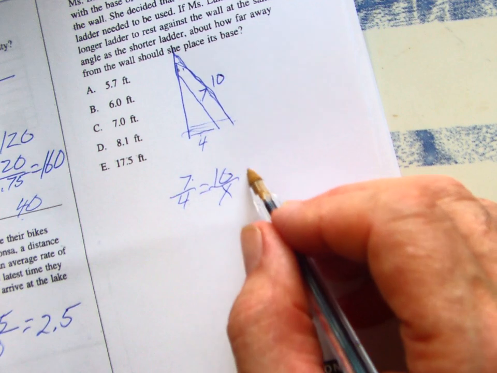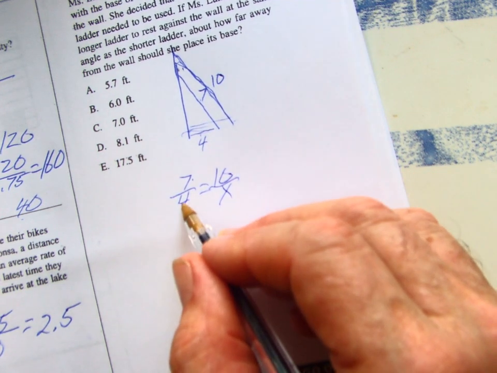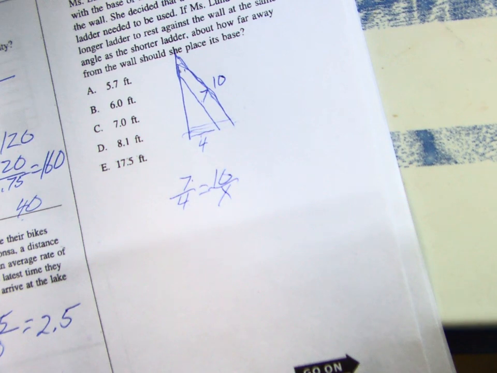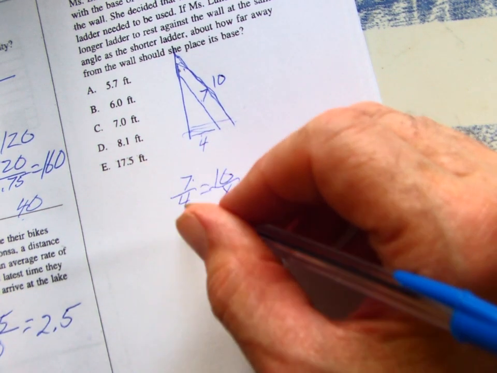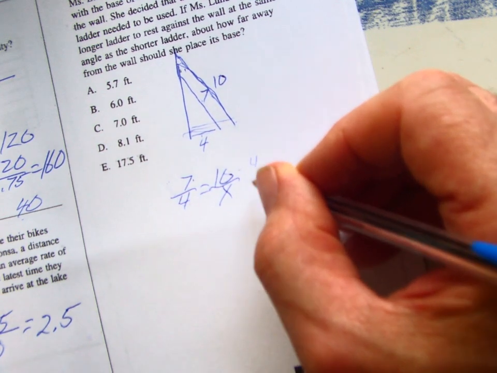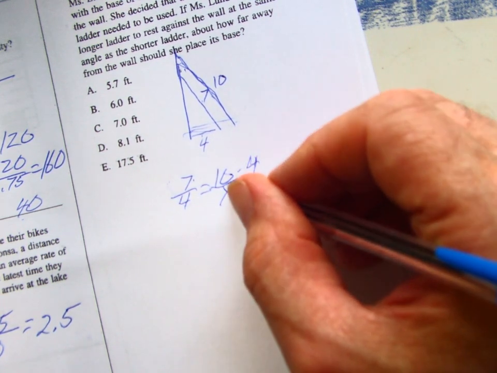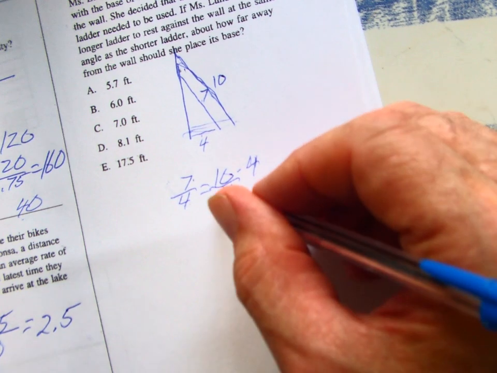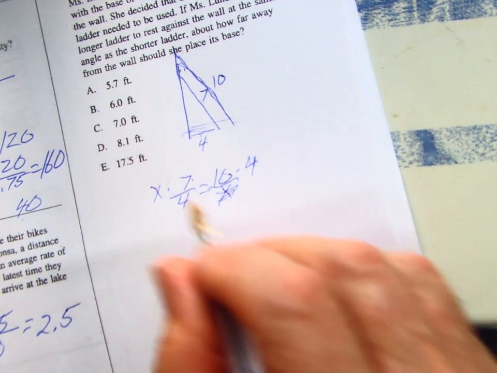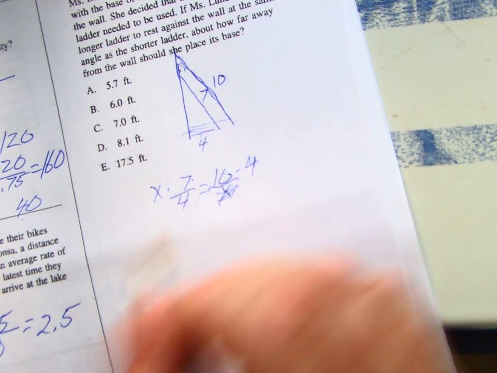We want the x on top, so we multiply by x. We want the 4 on top, so we multiply by 4. So you see, you're in a way cross-multiplying. Because when you multiply by 4, it disappears over here, but you'll have a 4 on this side. When you multiply by x, the x's will cancel over here, but you'll have an x multiplied on this side. See how they cross-multiplied? 7 times x, 4 times 10.